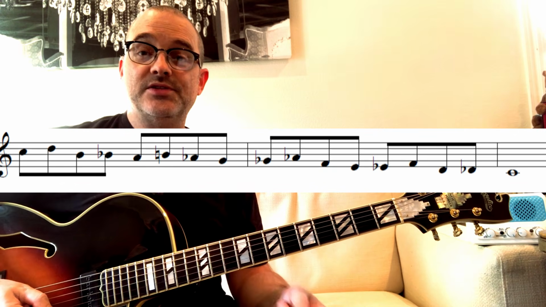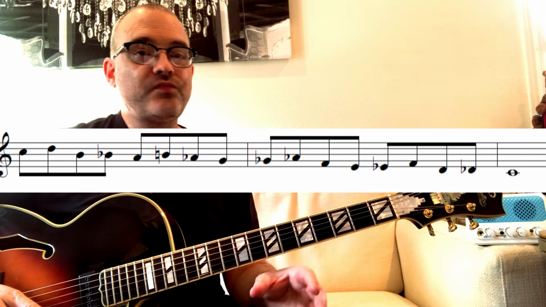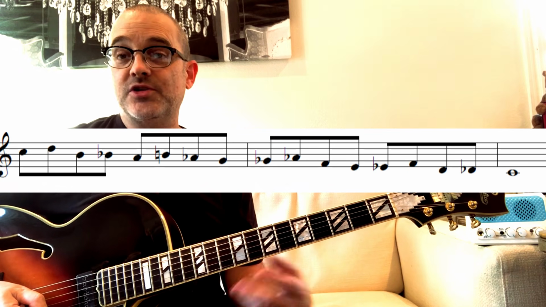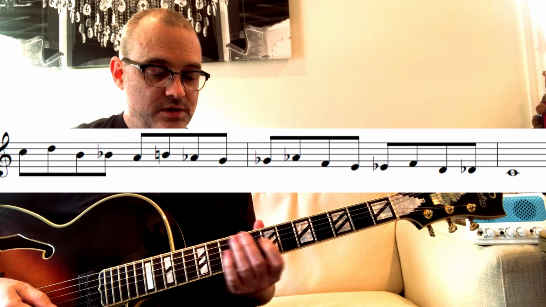Now let's work on this scale descending. And the rule for the half steps when you're descending is, if there's a half step, you play a scale tone that's one degree above where you're starting. So if we're starting on C, we play D, for example.